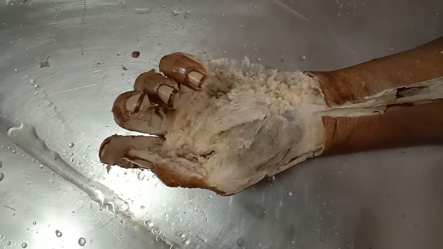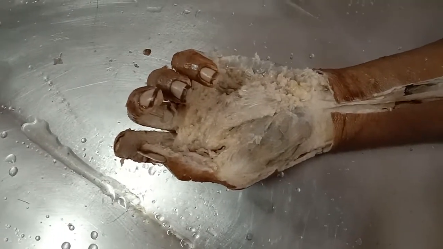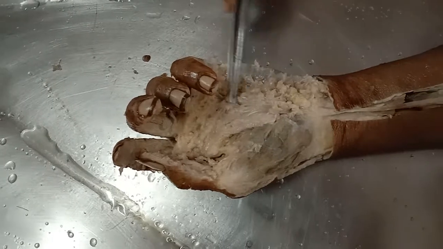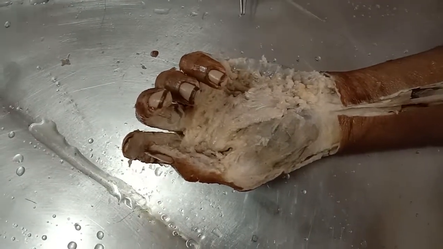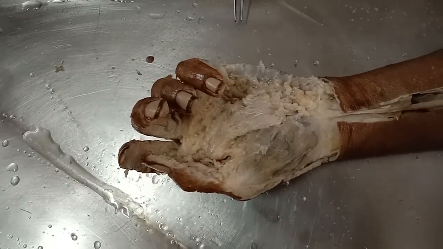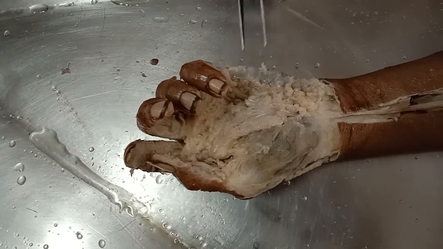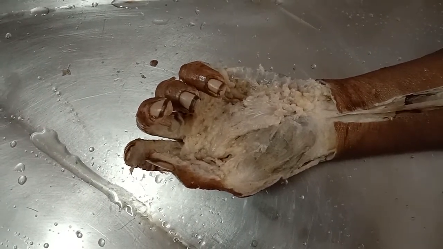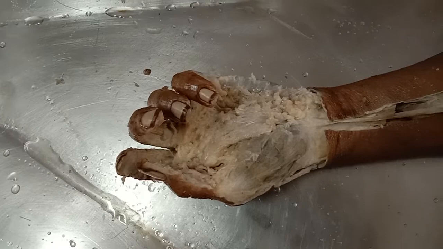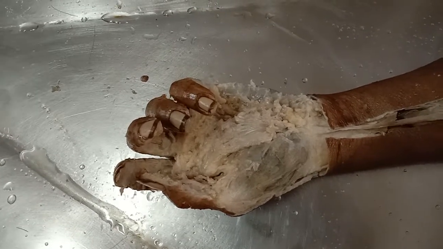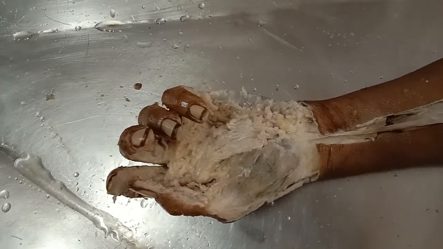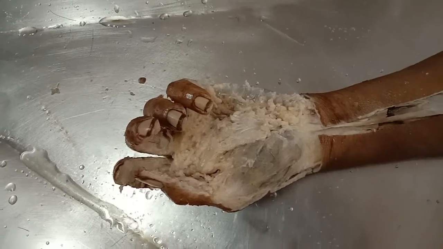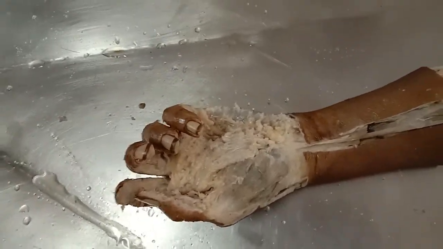Palmar aponeurosis. The deep fascia of the palm is thin over the thenar and hypothenar eminences and thick in the central part of the palm, where it forms the palmar aponeurosis. The palmar aponeurosis is a strong, well defined part of the deep fascia of the palm that covers the long flexor tendons and superficial palmar arch.